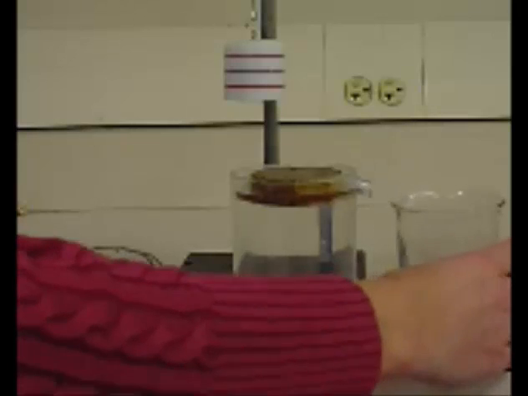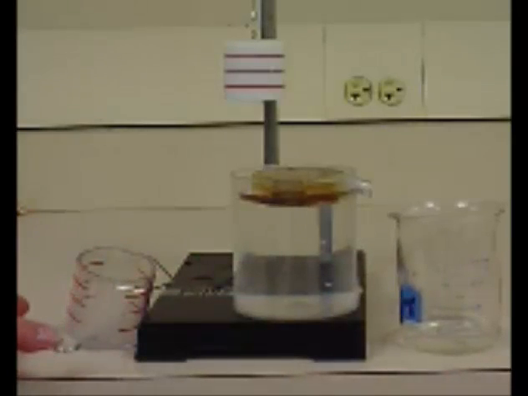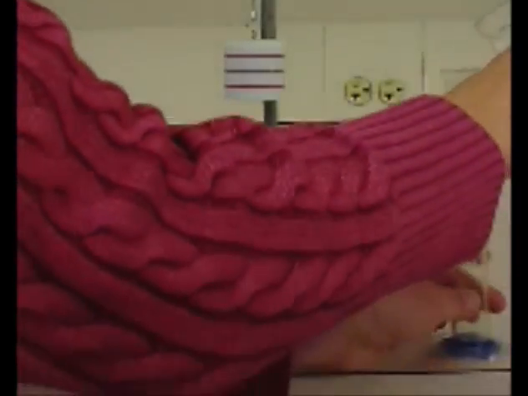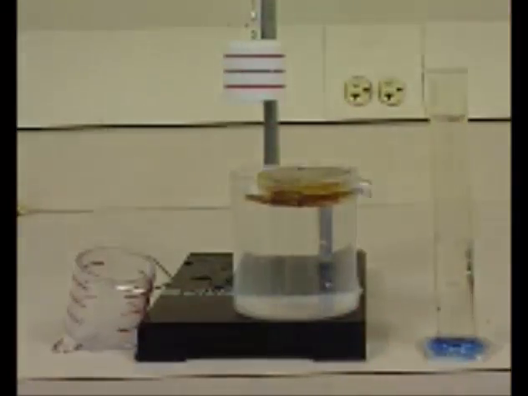It turns out, you'll have to take my word for it, to be about 50 milliliters of water displaced by the piece of wood. I can measure it with a graduated cylinder. Now I'd like to see what happens if I put, oh, there's my 50 milliliters.